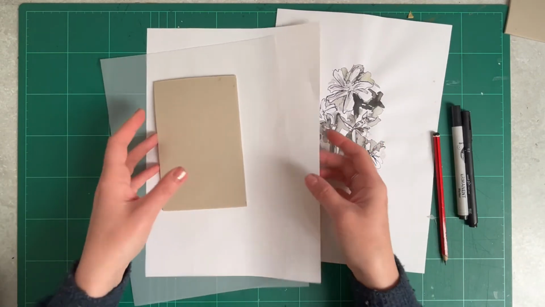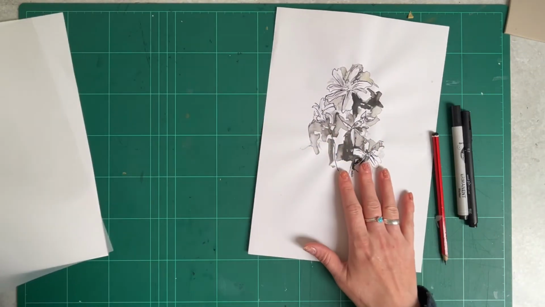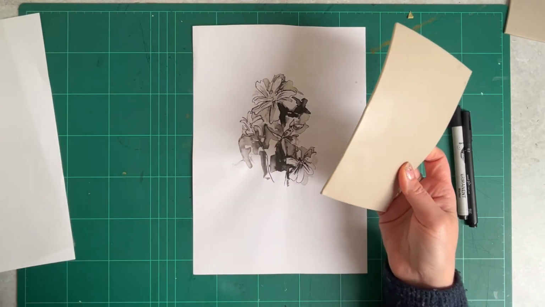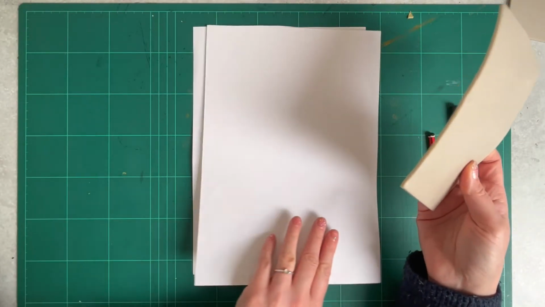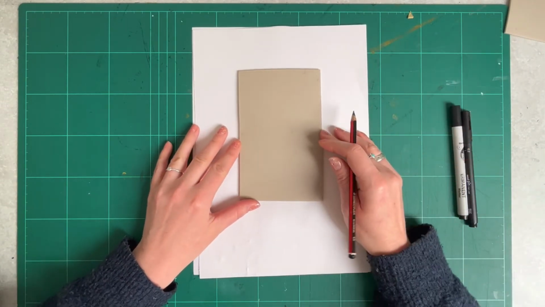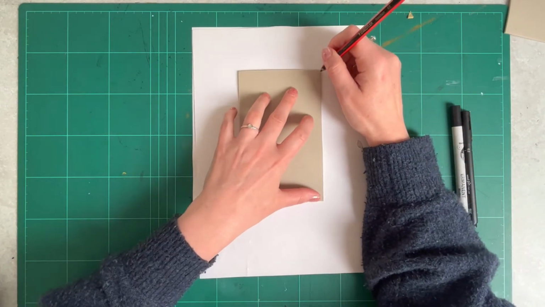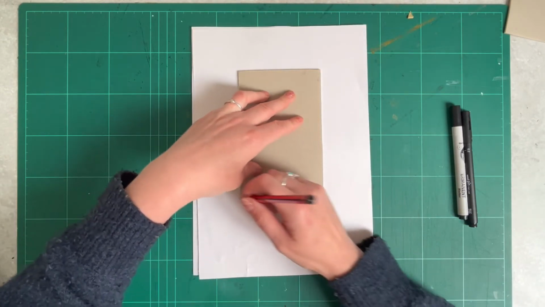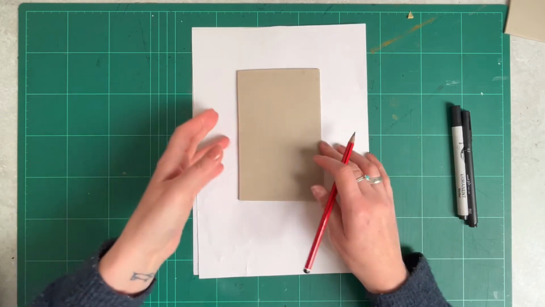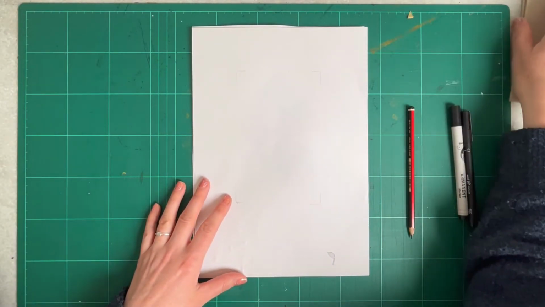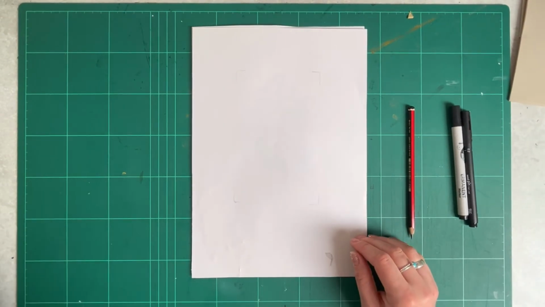Okay, so to start with, I am going to use my lino and I'm just going to mark on my new piece of paper just the outside of it, so as I know the dimensions of my lino, the dimensions of my print, and so I don't make my design too big or too small. And put your lino to one side, we'll work on that later on.